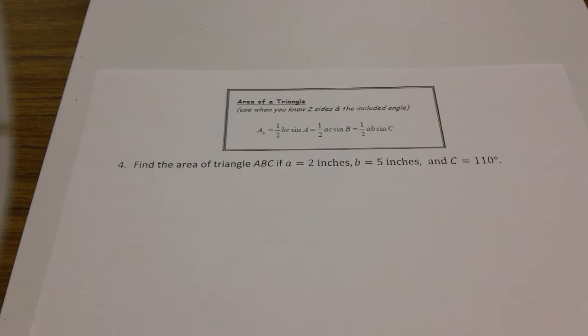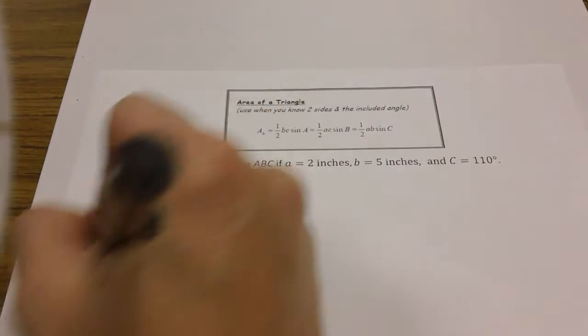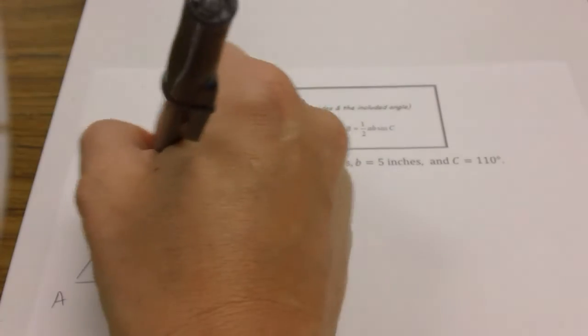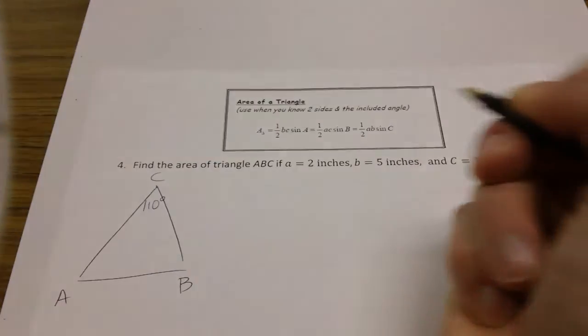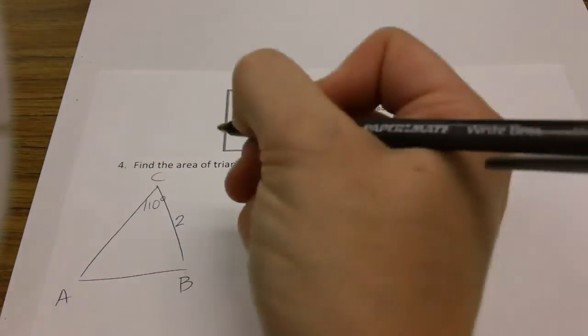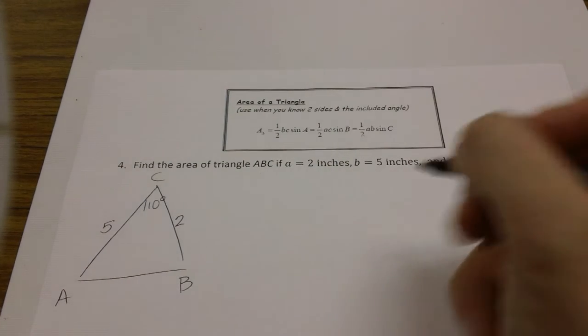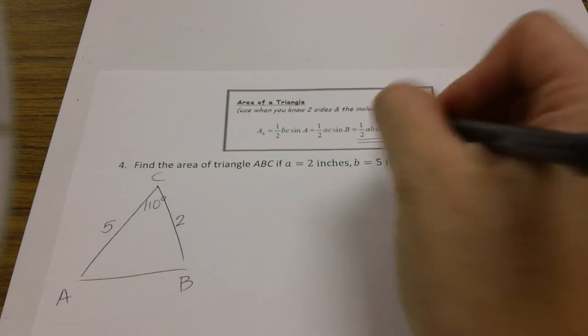Okay, so let's look at the first example here. It says find the area of the triangle ABC if A equals 2 inches, B equals 5 inches, and C equals 110 degrees. So if we draw this out, C is 110, side A is 2, and side B is 5. We're going to end up using the last equation here.